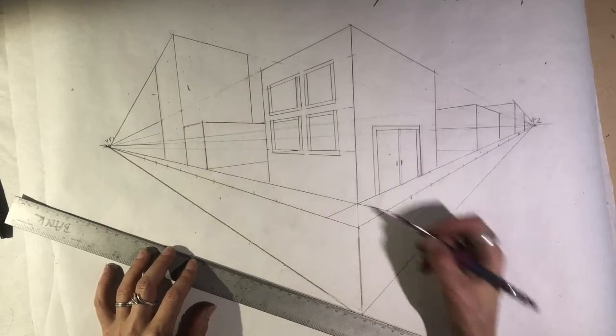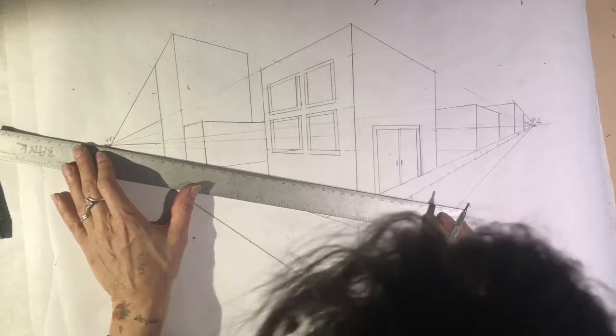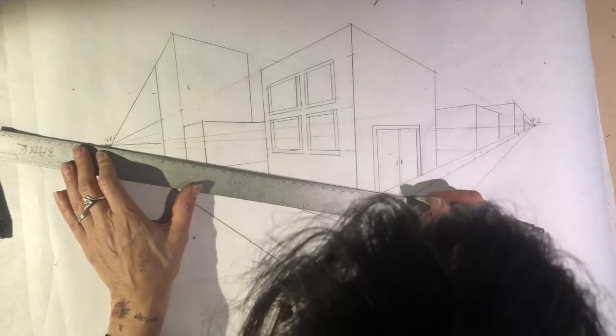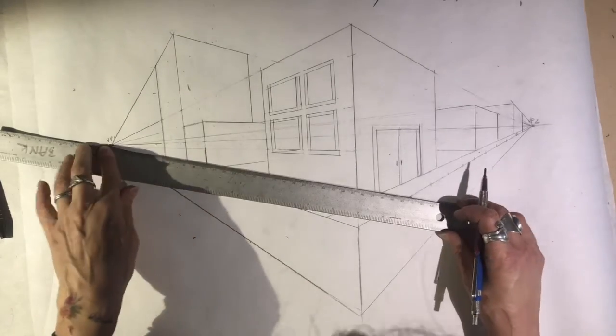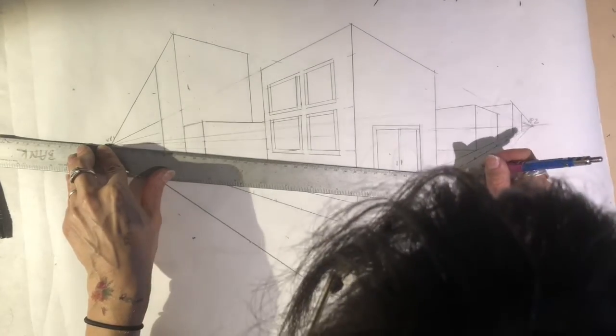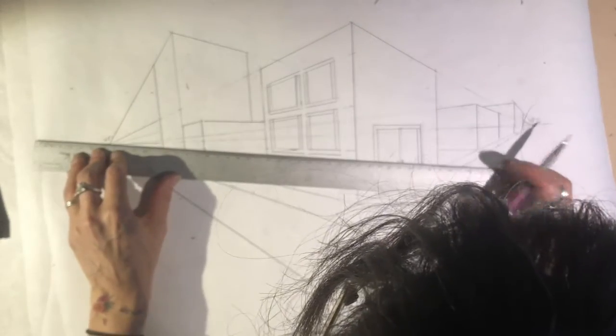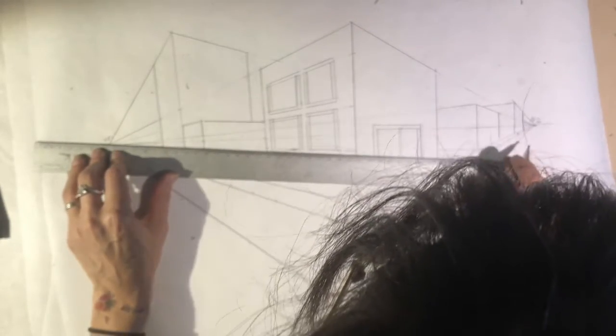And then you want to take a line to the opposite vanishing point for these. You can even just hold your finger here and just rotate to hit these marks.